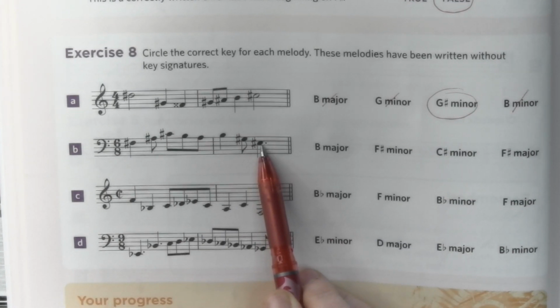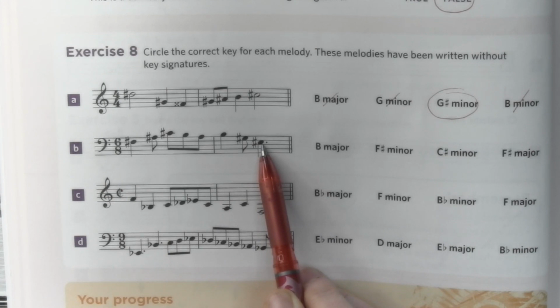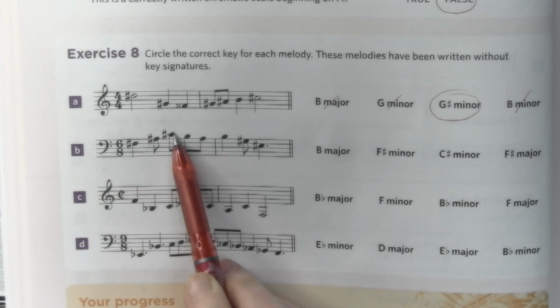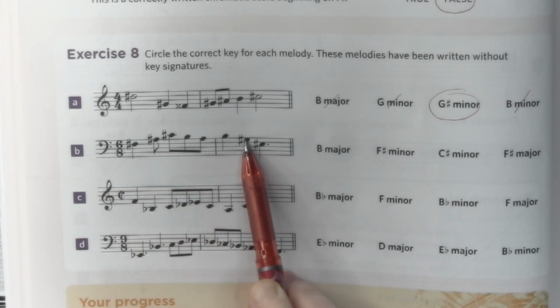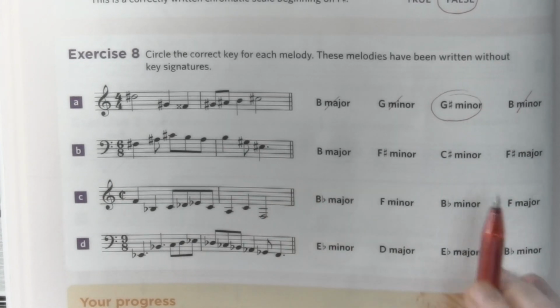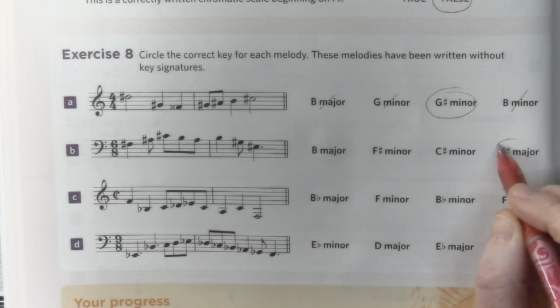So we have 6 sharps, and when we have 6 sharps, we are in F sharp major. So again, fa, do, sol, re, la, mi. So F sharp major, let's circle it.